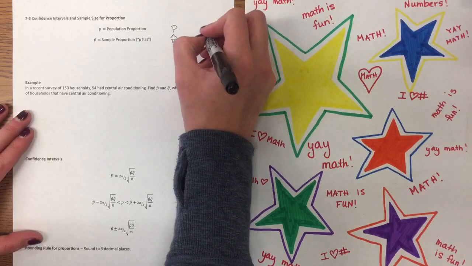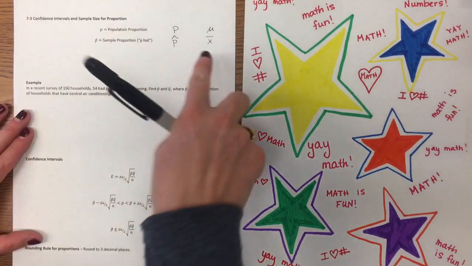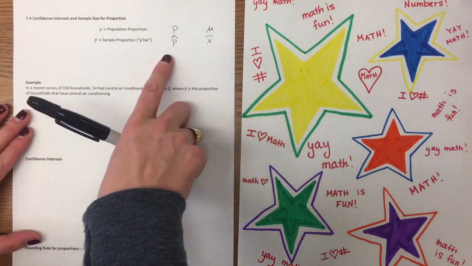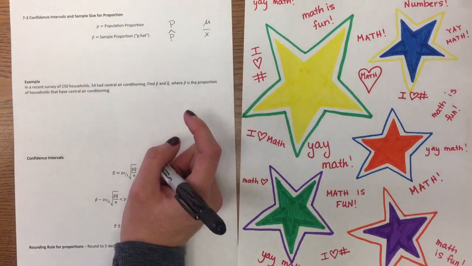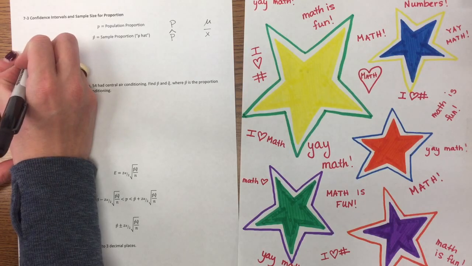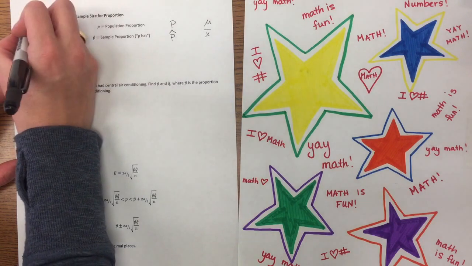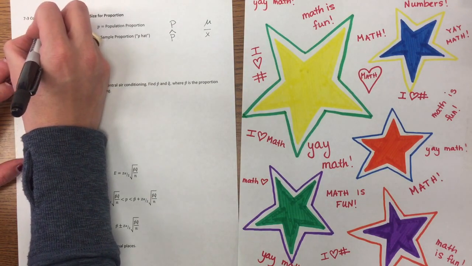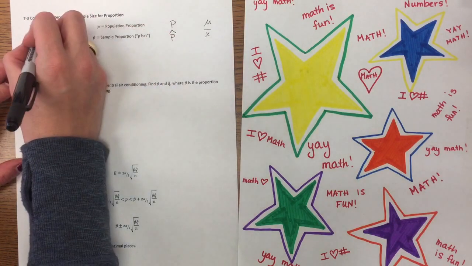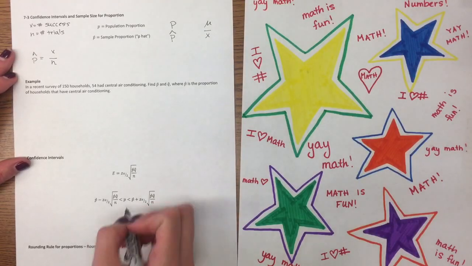In the same way that the best point estimate for mean was sample mean, which we called X bar, this we're going to call P hat. So sample proportion is represented as P hat. We calculate P hat by taking X divided by N, where X is the number of successes and N is the number of trials, or the sample size.